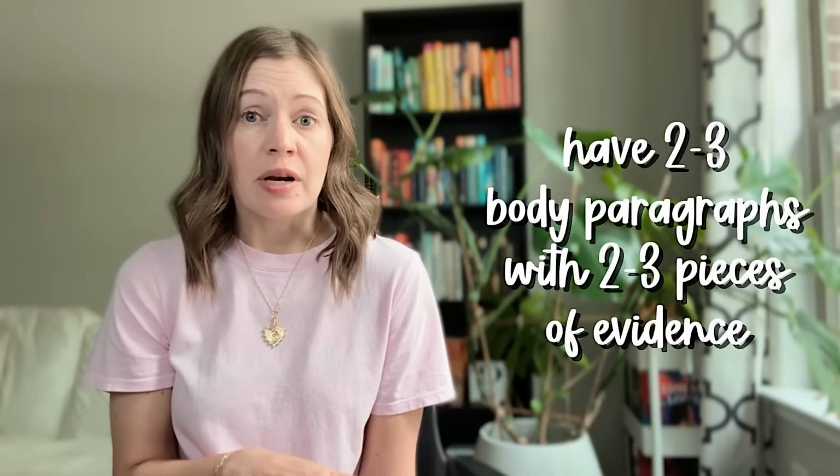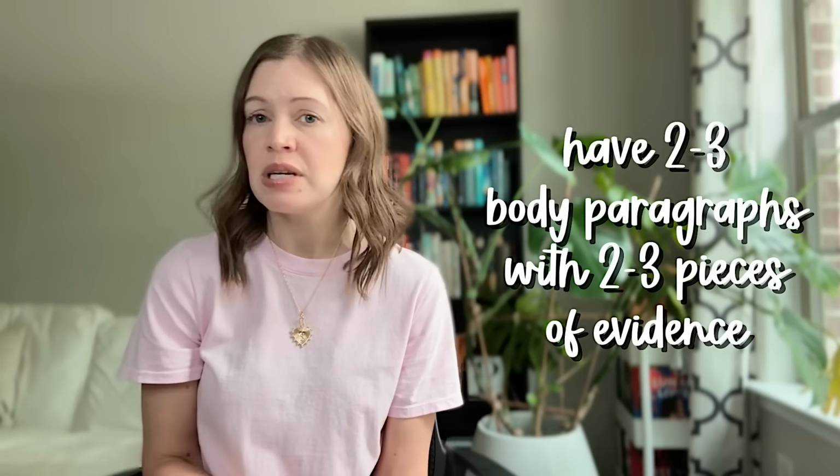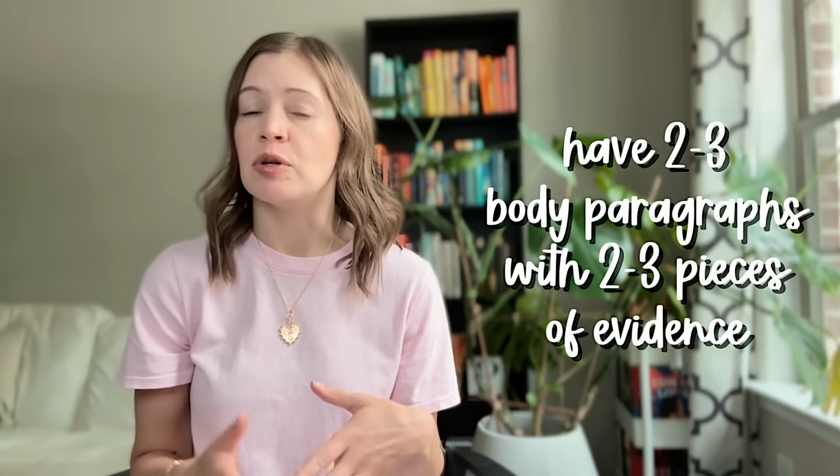Most likely, you will not have time to write 3 body paragraphs with 3 pieces of evidence in each paragraph. But maybe you have 3 body paragraphs that each have 2 pieces of evidence, or you have 2 body paragraphs with 3 pieces of evidence each. It's very flexible. Use your discretion. There is no exact formula.